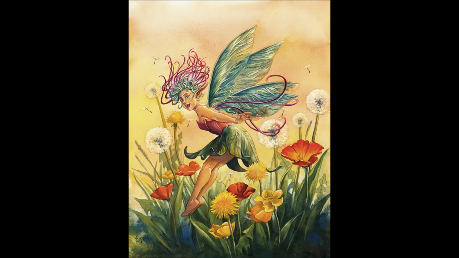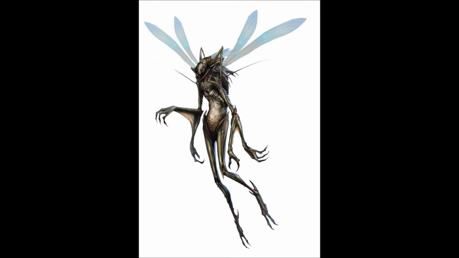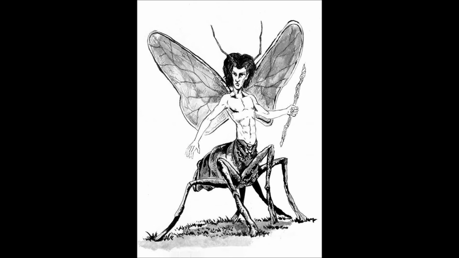It is still possible to shrink down to tiny size and fly inside a monster's ears, nostrils or mouth, and enlarge yourself as a Dungeons & Dragons 5e fairy, resulting in the monster's head exploding. Now, the problem with this is you're probably going to have to cast the Enlarge Reduce spell twice rather than once, and all of this is going to be at Dungeon Master discretion.